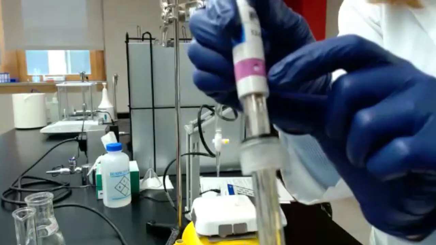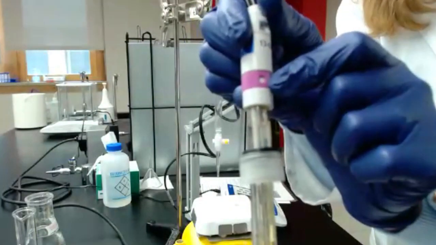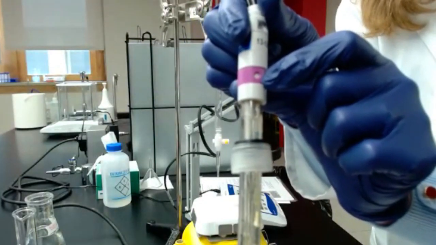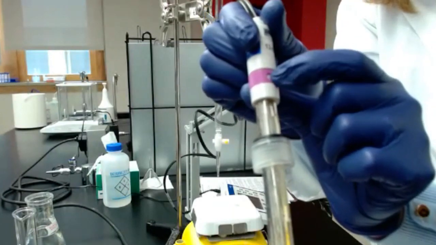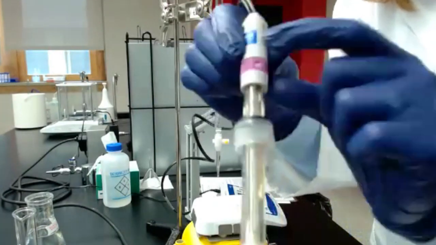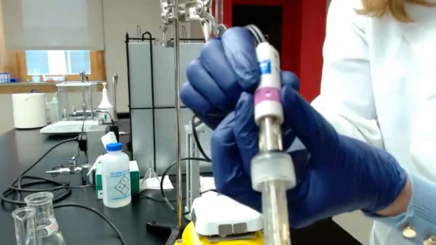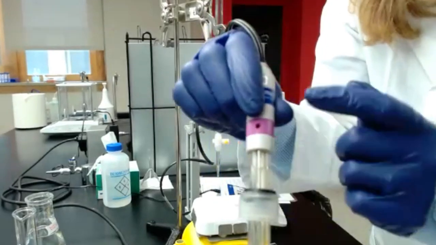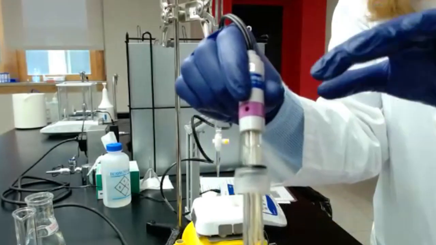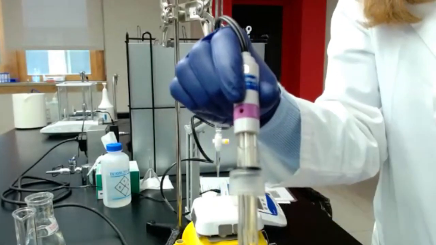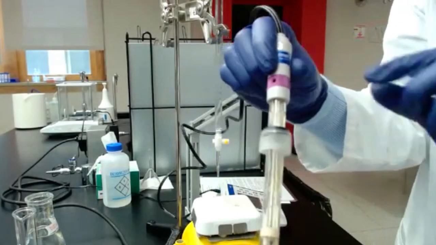Also, you might have a little hole on your electrode. If you do have a hole, make sure it's open. That's just to make sure the pressure is the same between the inside of the electrode and the outside. So make sure that's open.